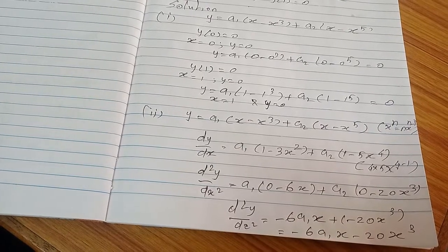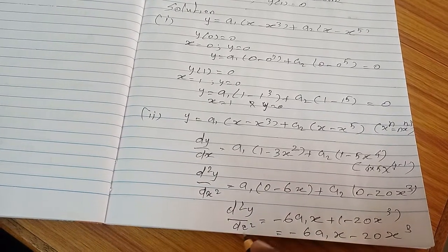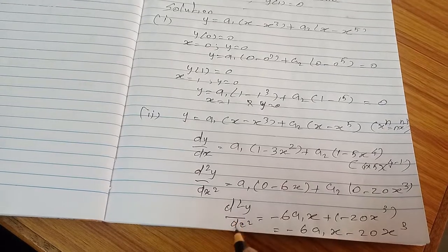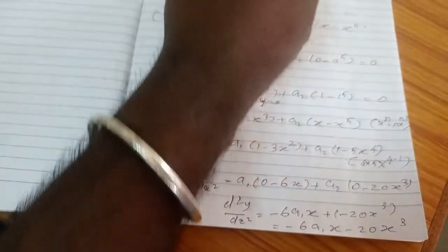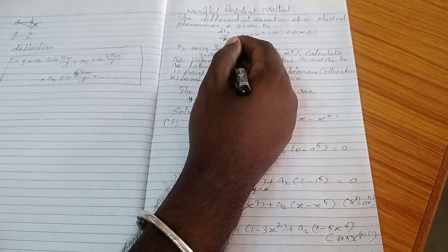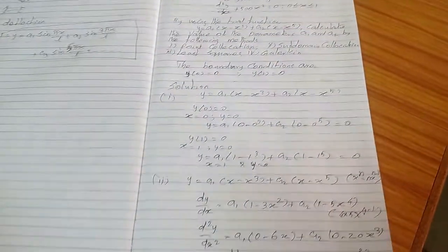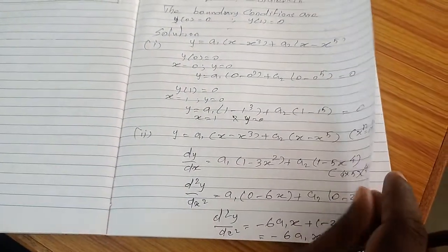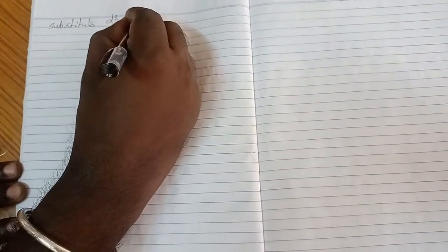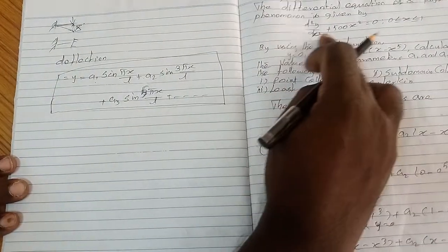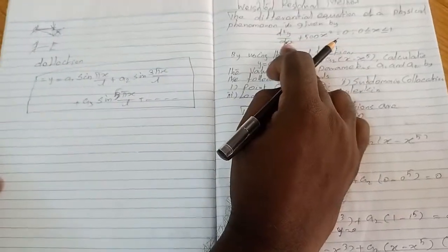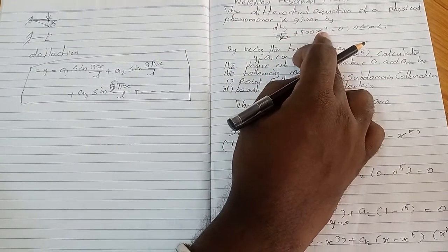So next, how do I identify the residual? I substitute this d square y by dx square into the given differential equation. From this I can get the residual. Here you see, substitute d square y by dx square into the given equation, which is d square y by dx square plus 500x square.